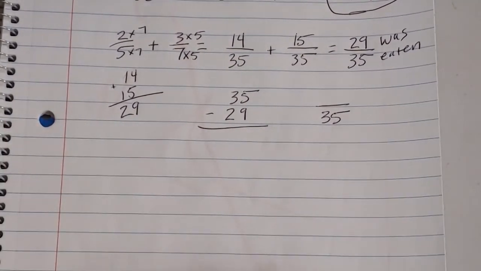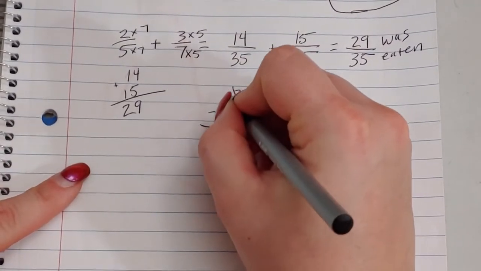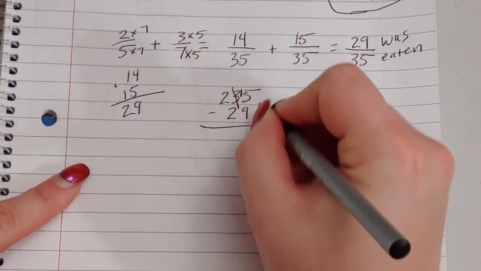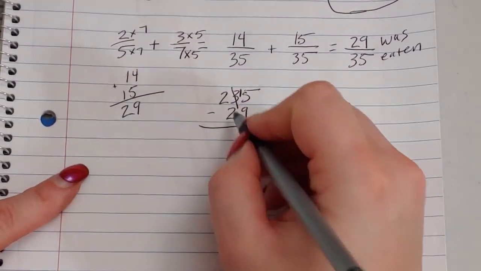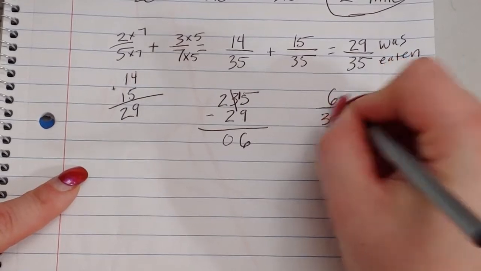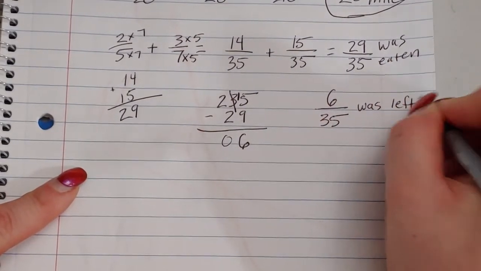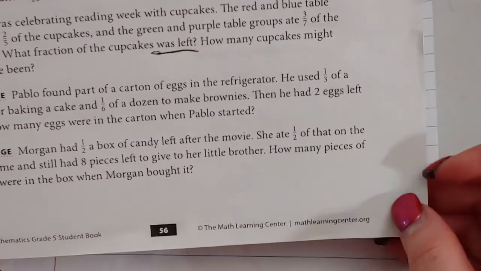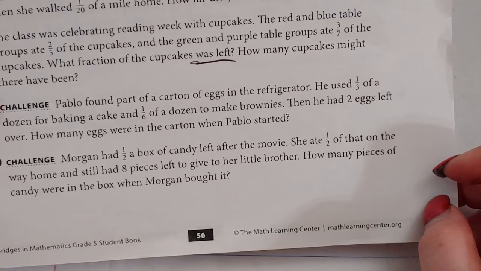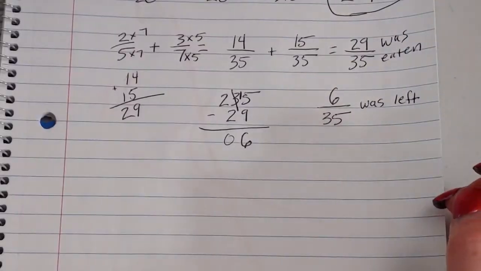Like I said, a little bit trickier than the others. So 5 minus 9 we can't do. 15 minus 9 is 6, 2 and 2 is 0. 6 35ths was left. Okay. The other question is, how many cupcakes might there have been? How many cupcakes might there have been?